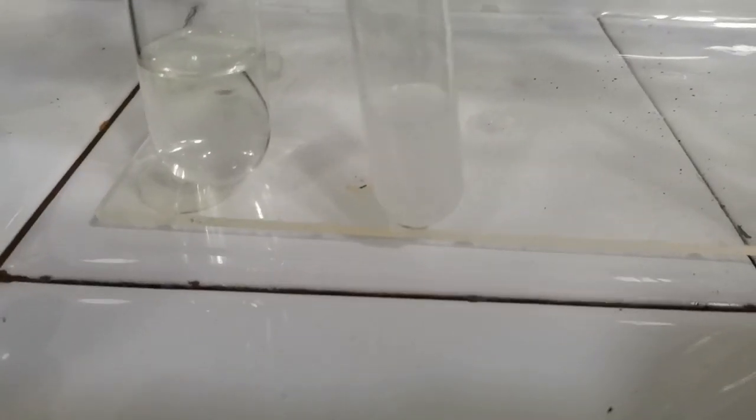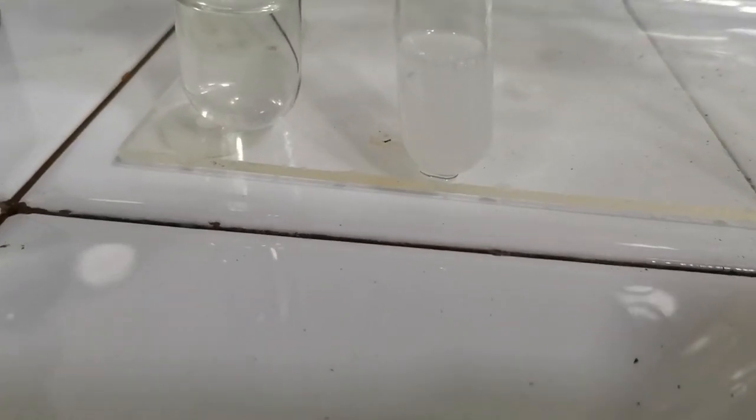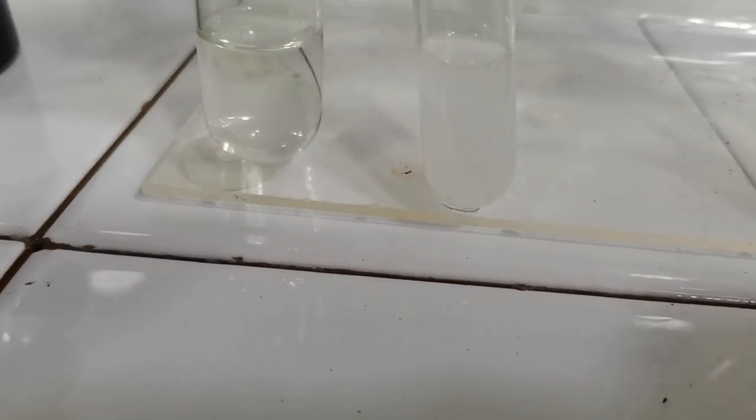So now the next step to test for sulfate and sulfite is to add hydrochloric acid in these tubes. So we add hydrochloric acid in the tube to which we added barium chloride in the beginning, and you can see that the precipitate remains, it does not dissolve. Here you can see the white precipitate in the tube containing sulfate.